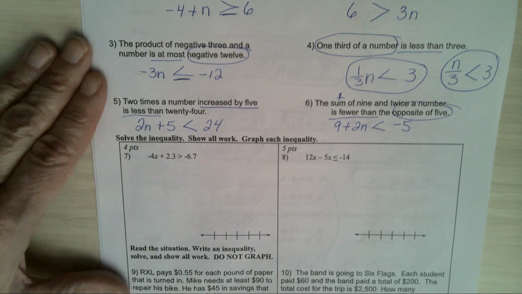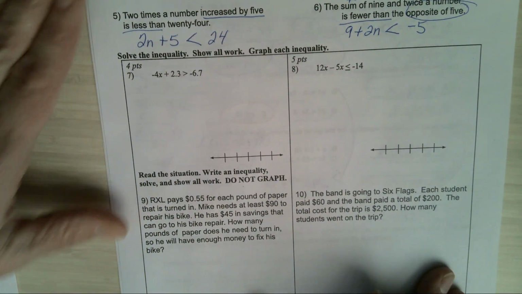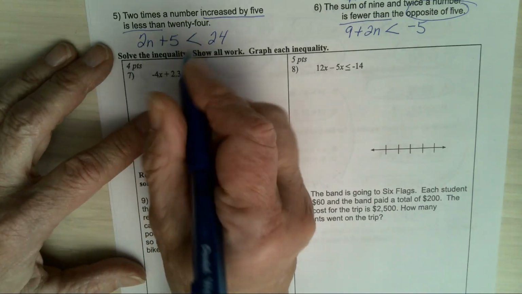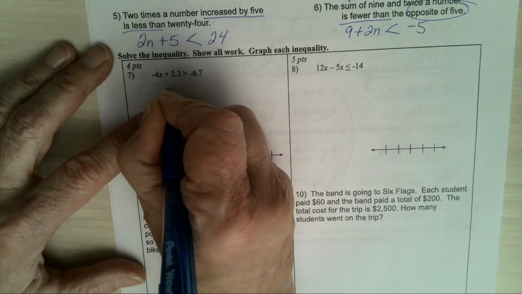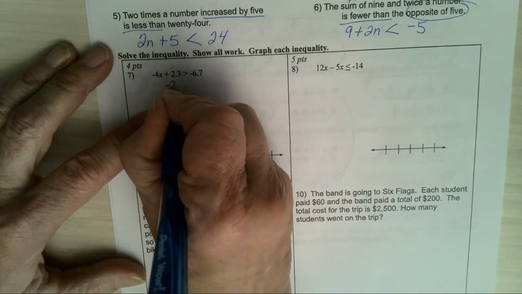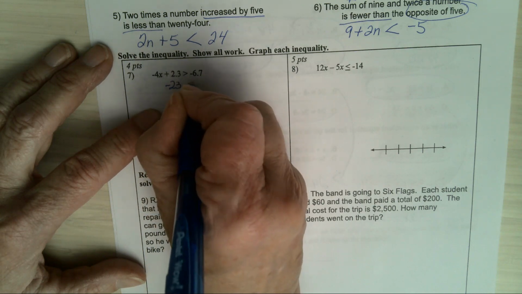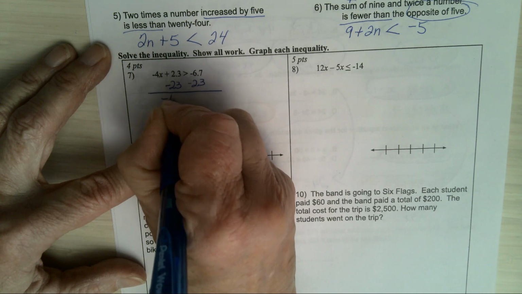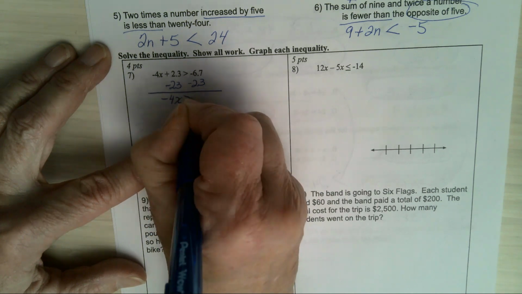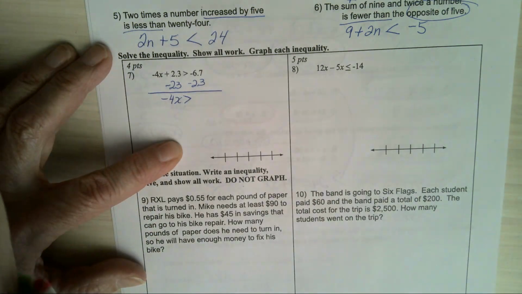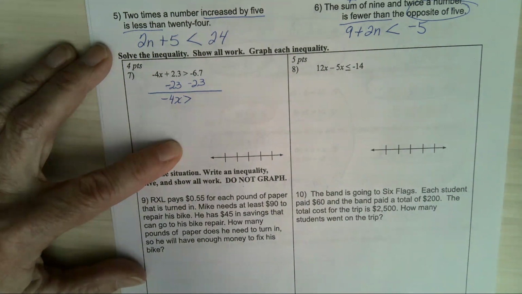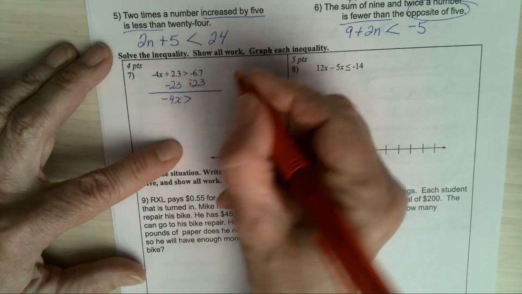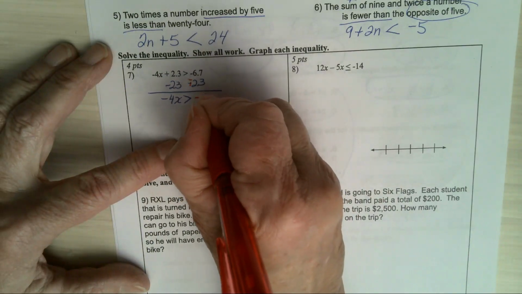Okay, now let's go on to the next problem. Here we are first going to get rid of adding 2.3, so we're going to subtract 2 3/10 from both sides. You have negative 4 times x is greater than, and you're going to add the opposite. That will give you a negative 9.